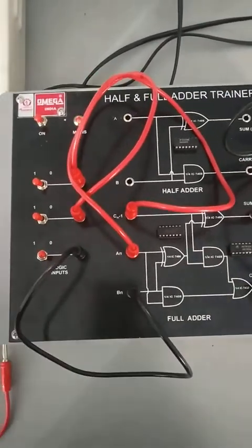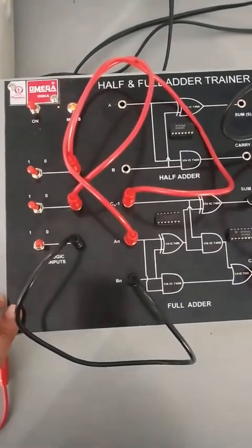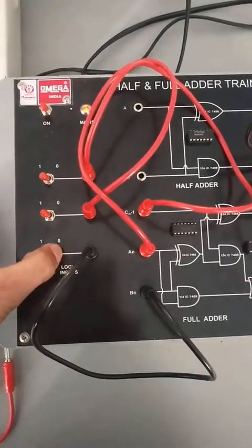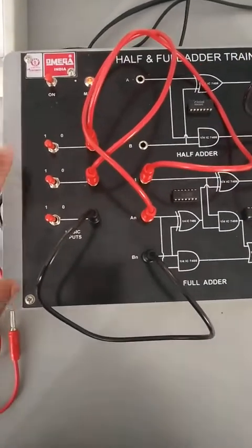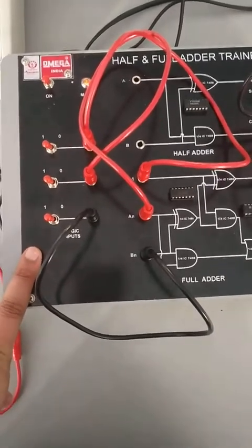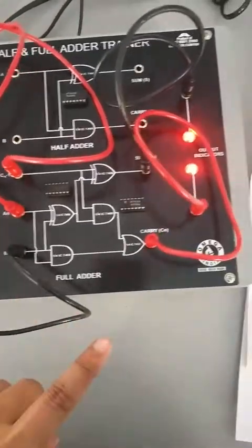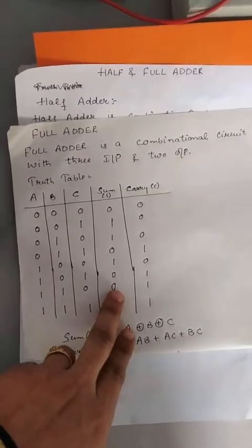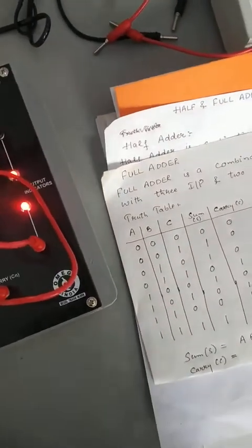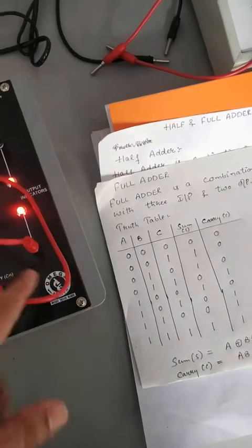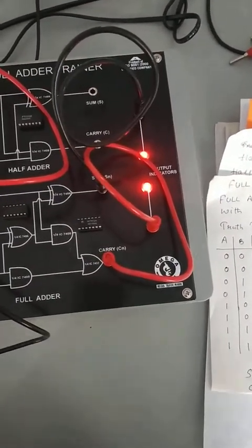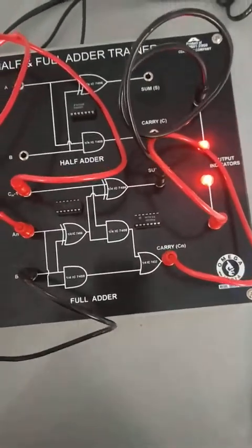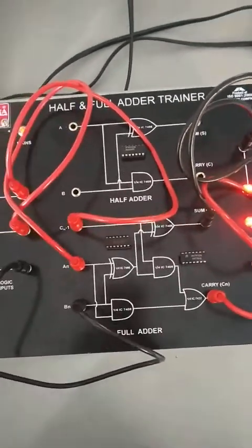And the last combination is when all will be 1: A will be 1, B will be 1 and C will be 1. All the logic inputs will be 1. At that time both sum and carry will be 1. So in this way you have to verify your truth table by using your half and full adder trainer kit. Okay, thank you.